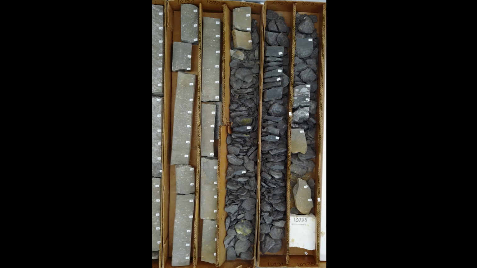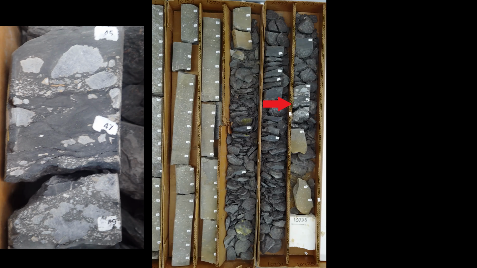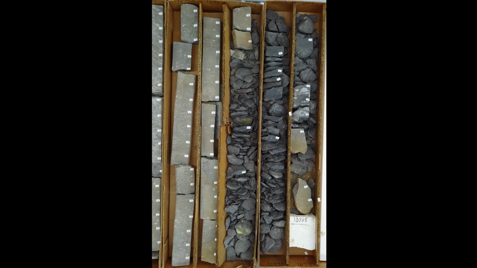Then we have another silty carbonate wackestone, and here's an enlargement of that piece, which is a matrix supported carbonate conglomerate with semi-angular carbonate pieces and some evidence for soft sediment deformation. This is interpreted as a cohesive flow, a muddy debris flow.